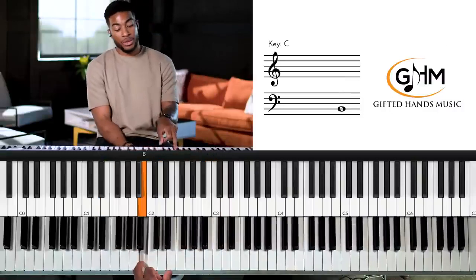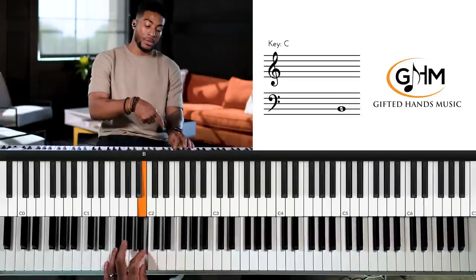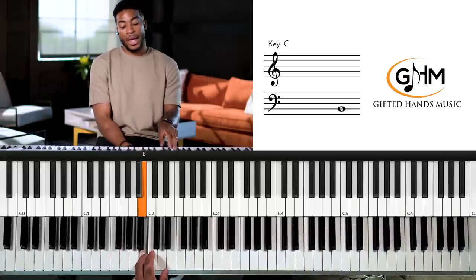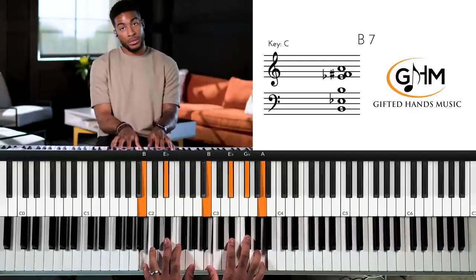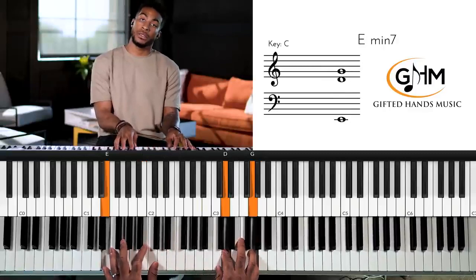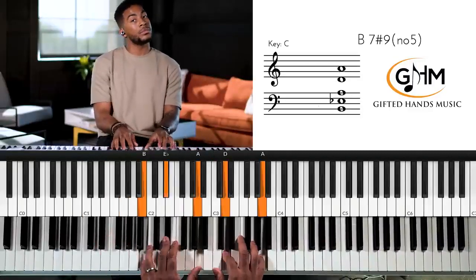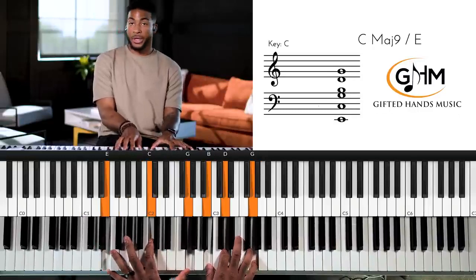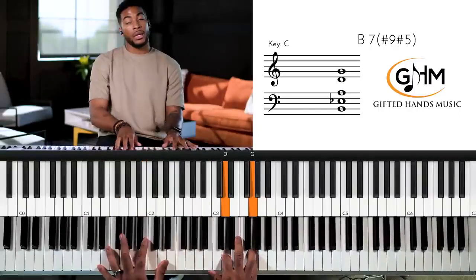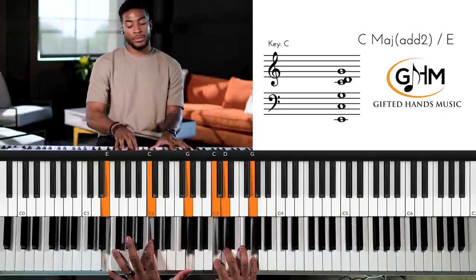And a dominant chord wants to resolve down a fifth. That's the rule of secondary dominance, right? So I play a B dominant chord and it wants to resolve to E. All right, so 1, 3. We got a passing chord to the 3.